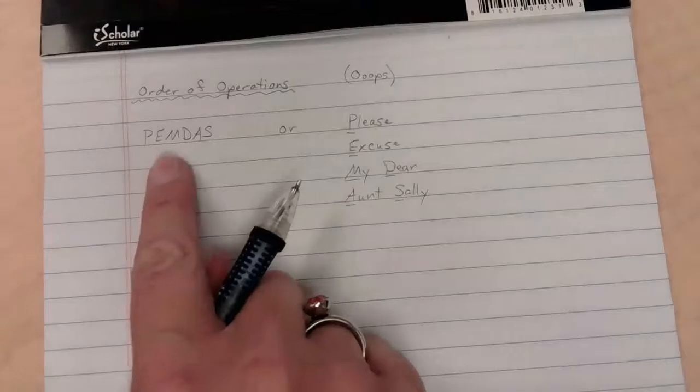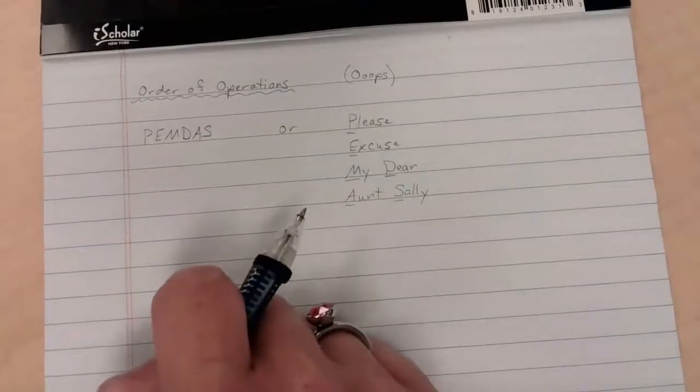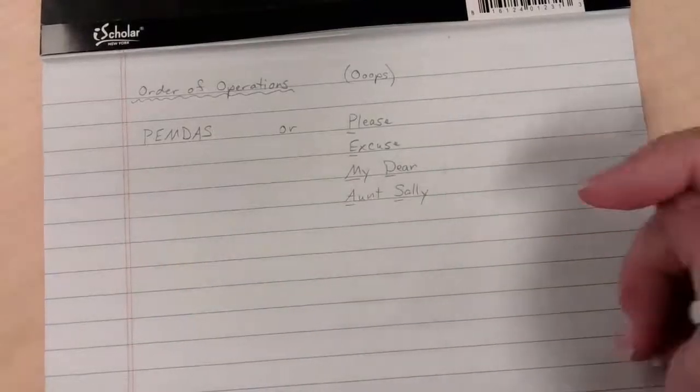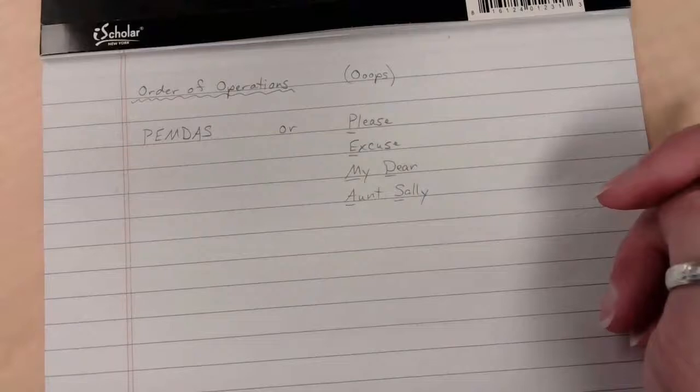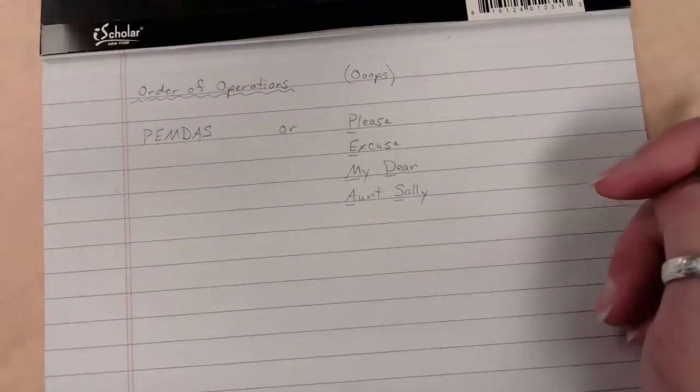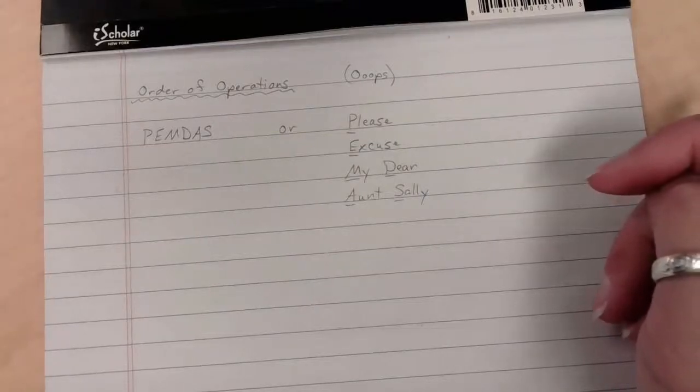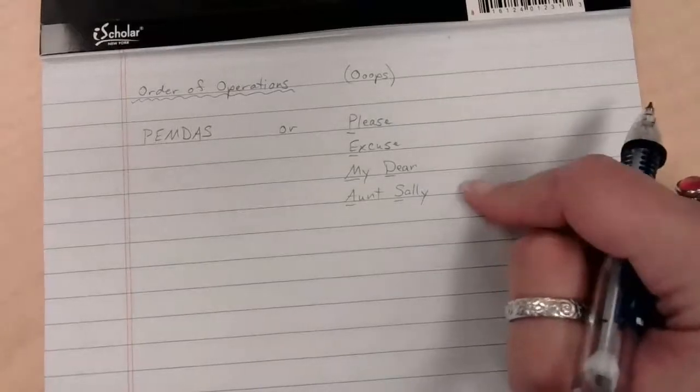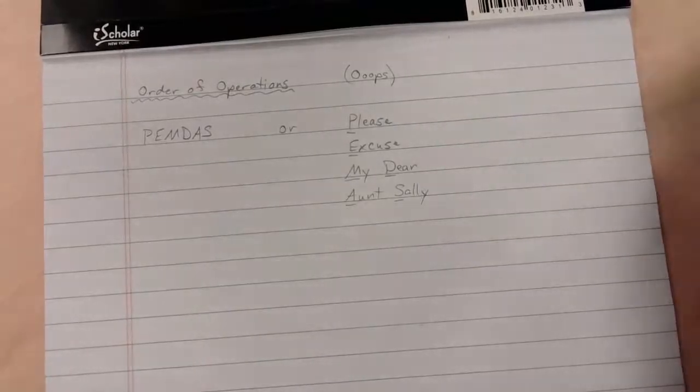You've probably heard of PEMDAS before, which is a nice little memory trick to help you get this down. You may have also heard, please excuse my dear Aunt Sally. I like both of these. Memory tricks are nice to have to keep things in your brain. However, they can be a little bit misleading if you are not well informed. So let's take a look at please excuse my dear Aunt Sally here.